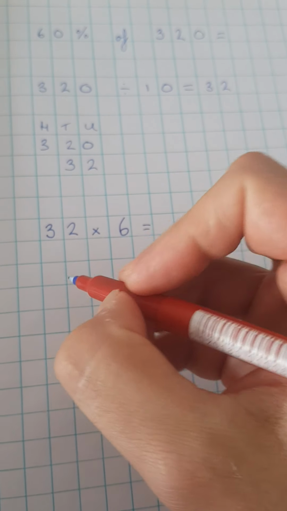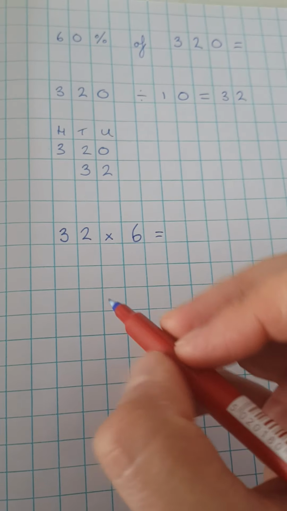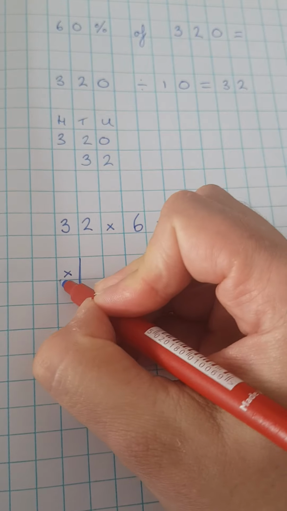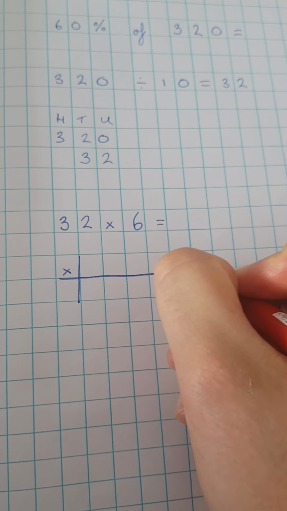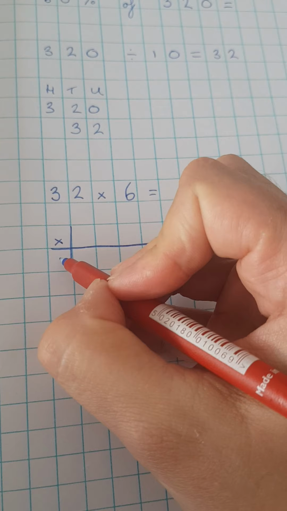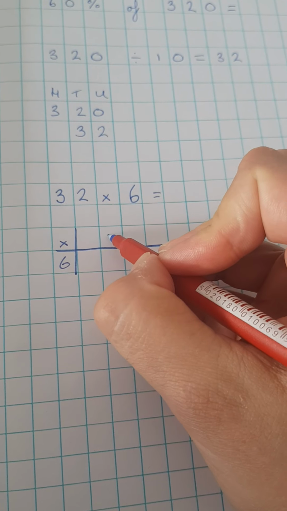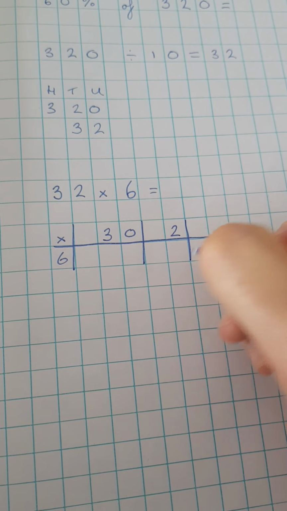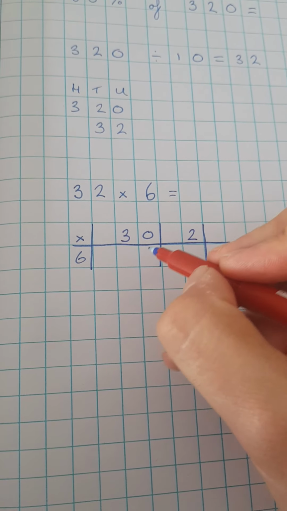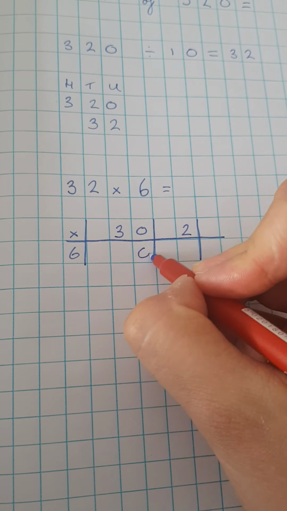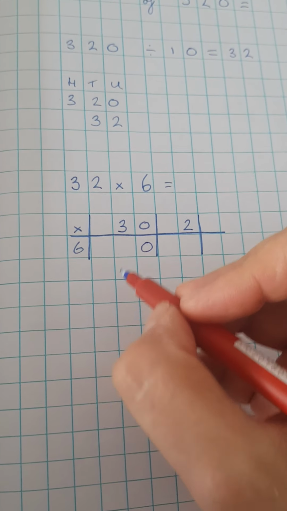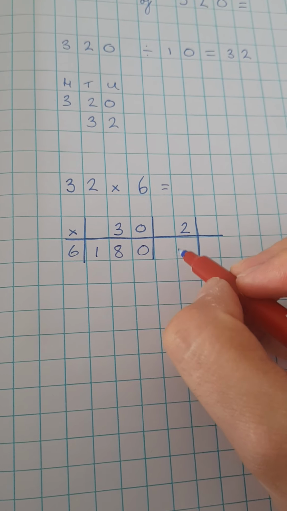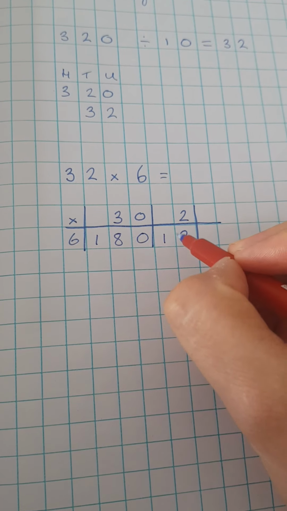we'll do 32 times 6 equals, so we'll use the grid method because I know that we've been practicing that recently. So we're going to put our grid here. Okay, so I've got 6 down here, and then I've got 30 here, and then I've got 2 here. So with the grid method, remember, we bring our 0 down first. Then we do 6 times 3, which is 18. Then we do 6 times 2, which is 12. And then we add those two numbers together.